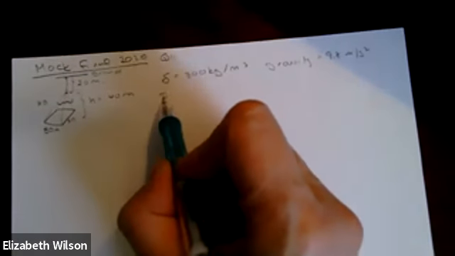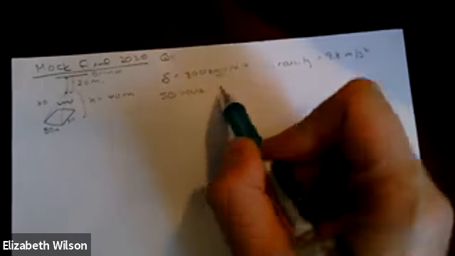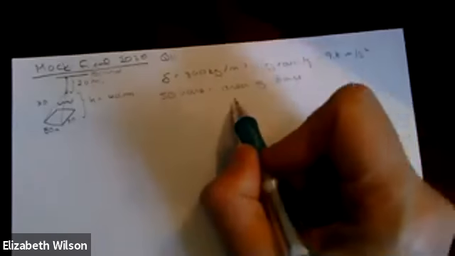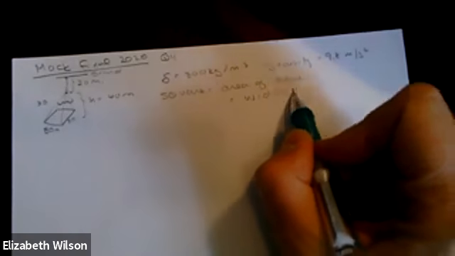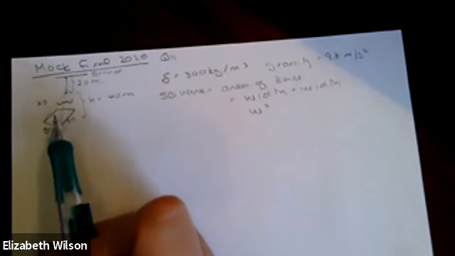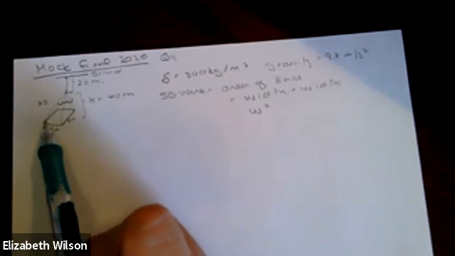Okay, so this is a square. So the area of our base is equal to, we're given it in terms of width, so width times width, width squared. What I need to do though, like we did with the cone problems, is think about this: I've got a base here.